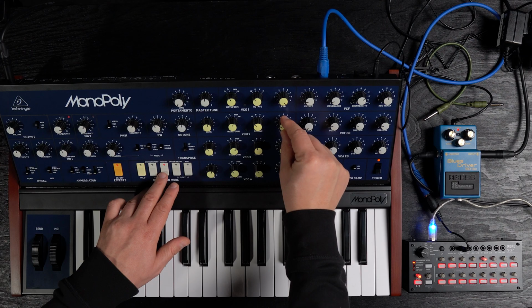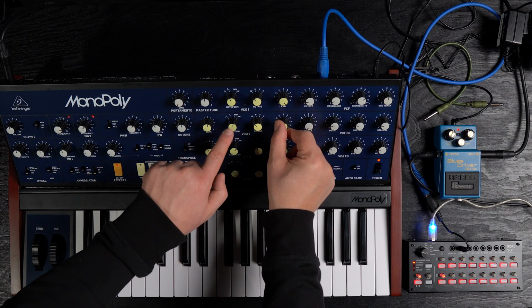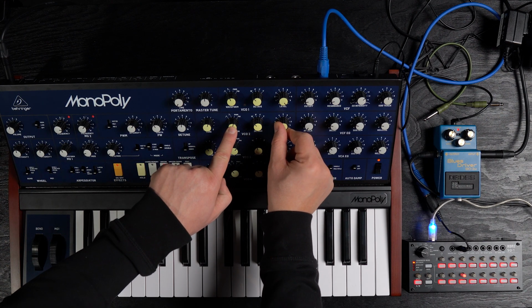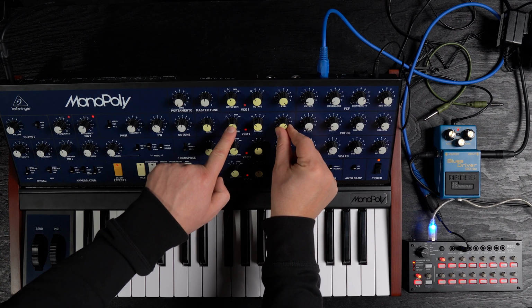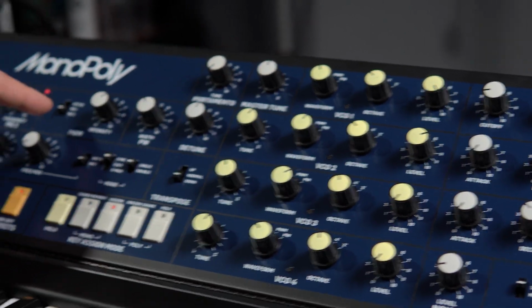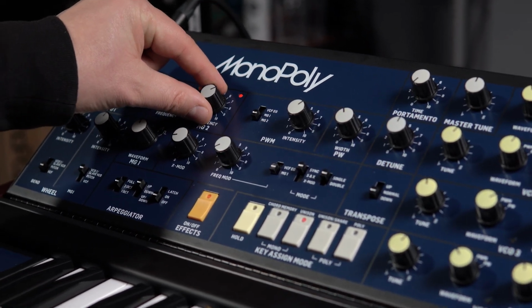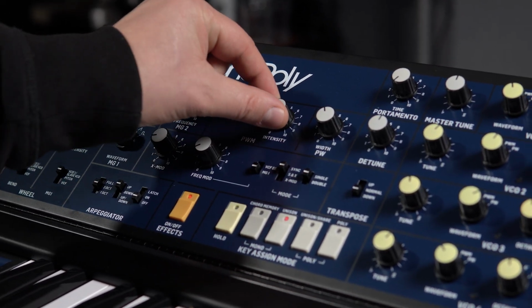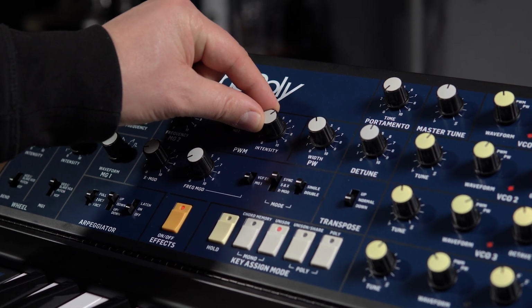Let's bring in the second oscillator. It's on pulse width modulation. I give it a little bit less volume because otherwise it would be too dominant. The pulse width modulation comes from this section. It's very fast and with a medium intensity.